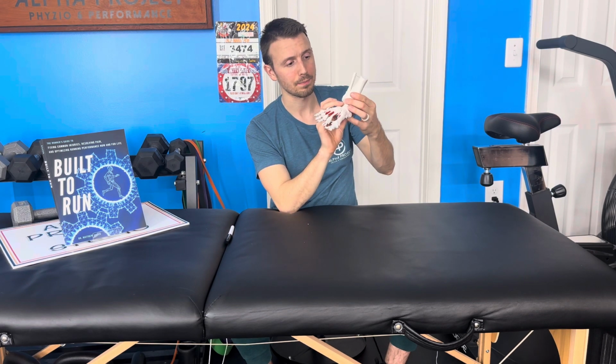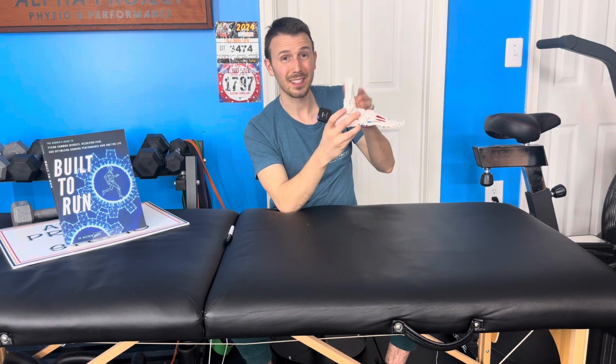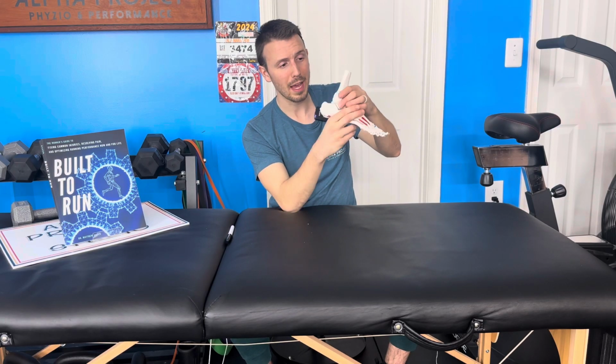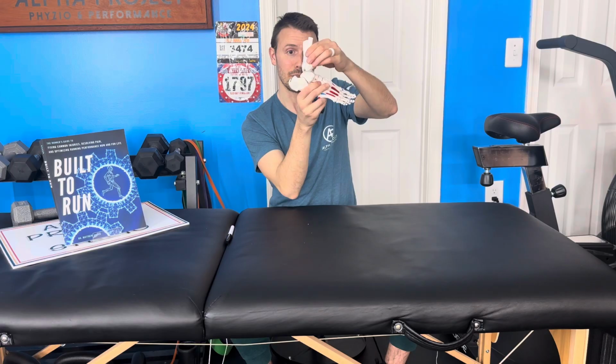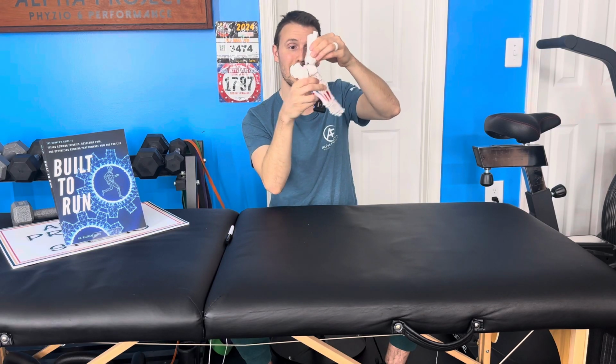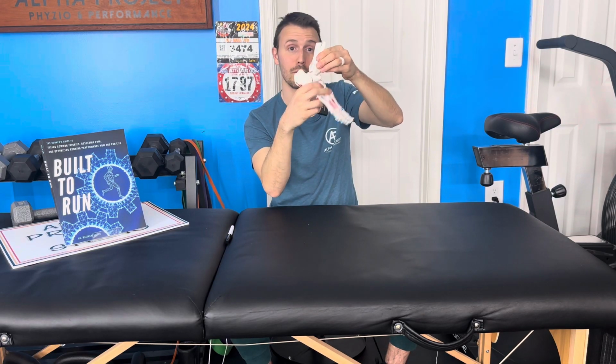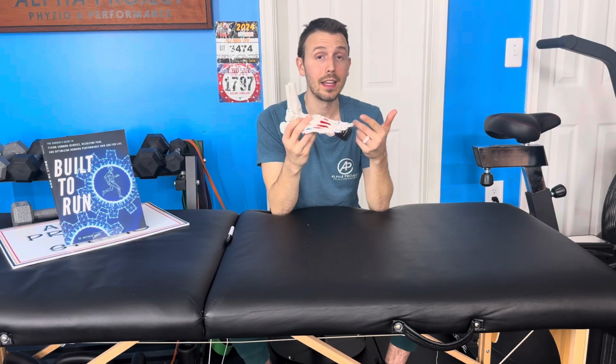There is a posterior talofibular ligament. It's not nearly as common. It wraps around more to the back. But typically, you're either going to do this or you're going to have that with a little bit of plantar flexion, where the foot's down. Again, it can be stretched.